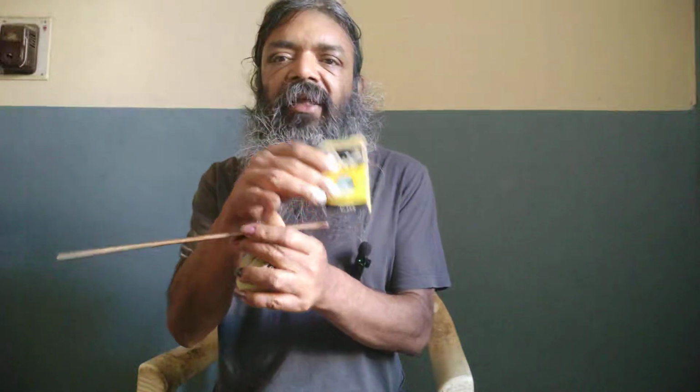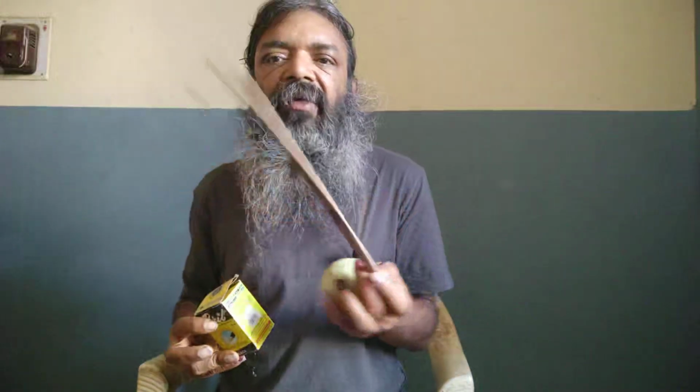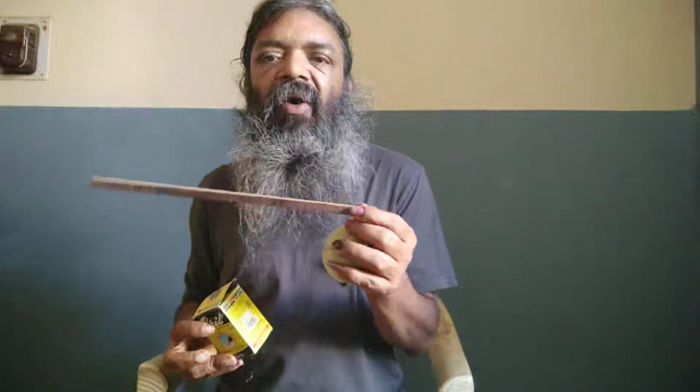I have a cube that is kept at the origin. Okay, this is the origin, x-axis, y-axis, z-axis. At the origin, I have kept a cube.